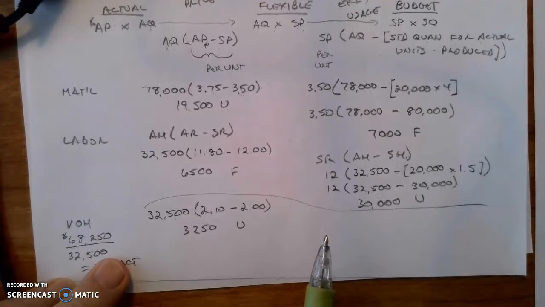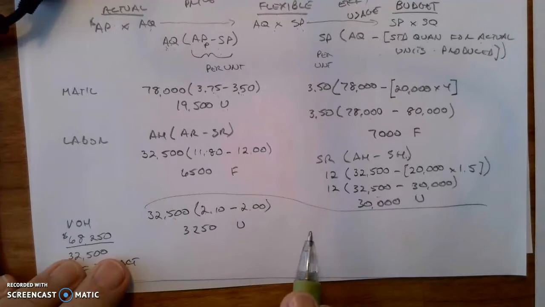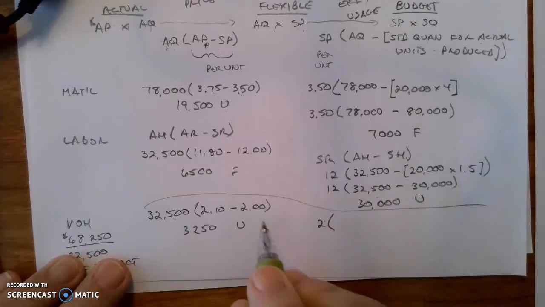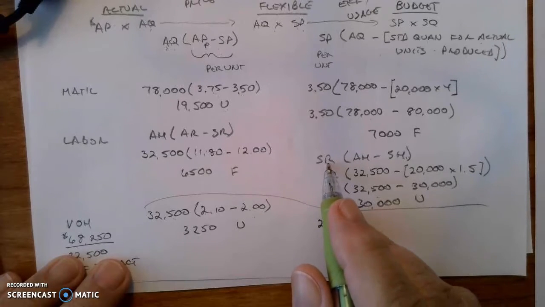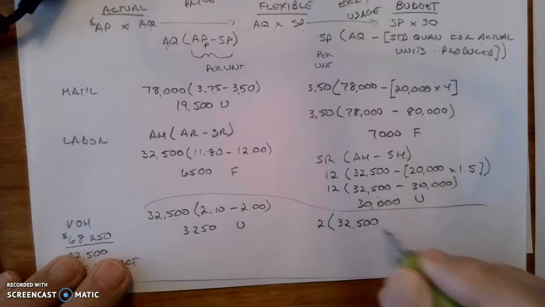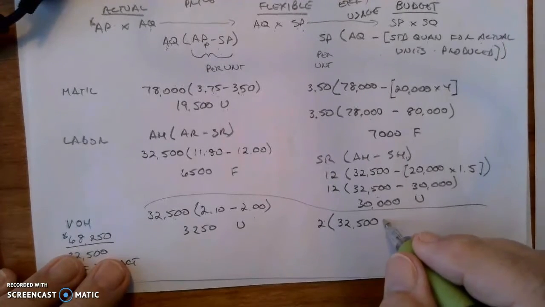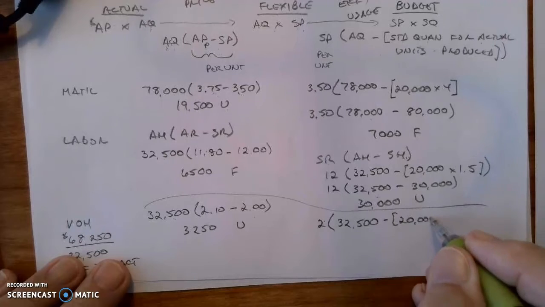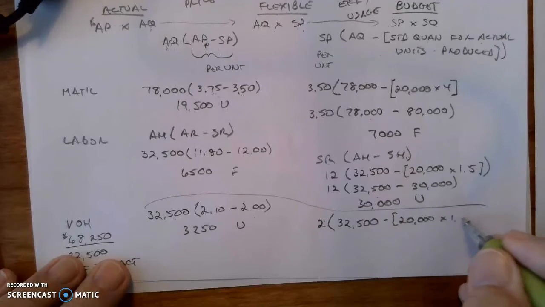And then for efficiency variance, we've got $2, that's their standard rate. We're using this formula. And our actual hours are 32.5 minus, we've got 20,000 units, and we planned on an hour and a half per.